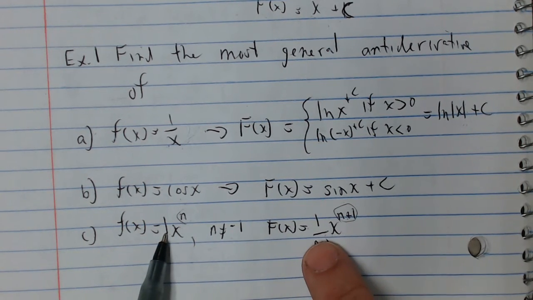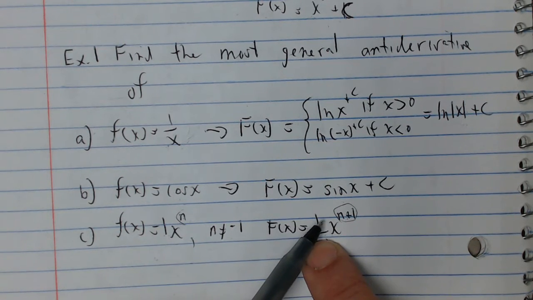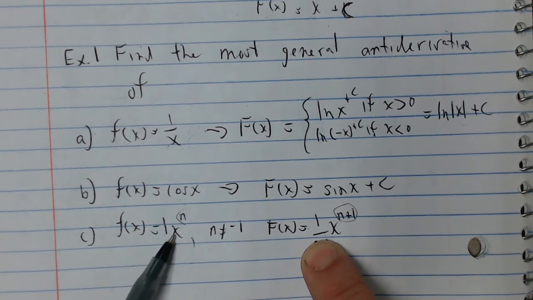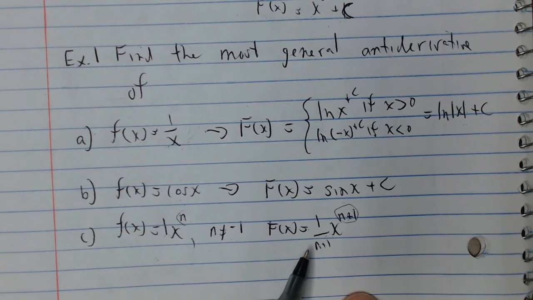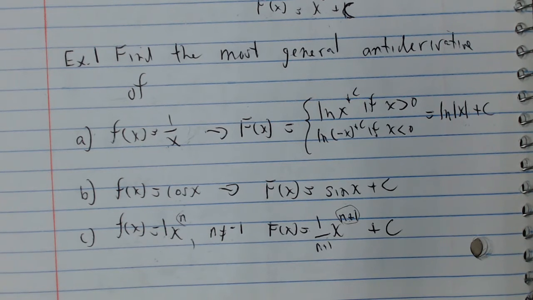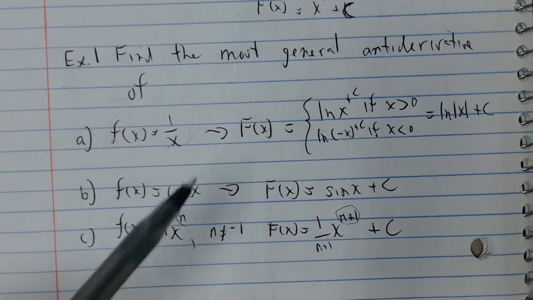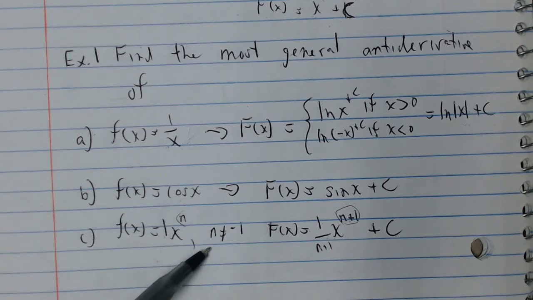So if I hadn't put this here, what would be the problem? When you find the derivative of this, you'd get n plus 1 times x to the power of n, which notice, however, here I don't have an n plus 1, so I need to adjust for this to make sure that when I find its derivative, I get back to this. So then I would also have to put a plus c. Okay, so there you have it. We did an example where we worked through these, and if you think about it, I used the shortcuts that we learned from semester 1 to work with these. Okay, so moving on to example 2.